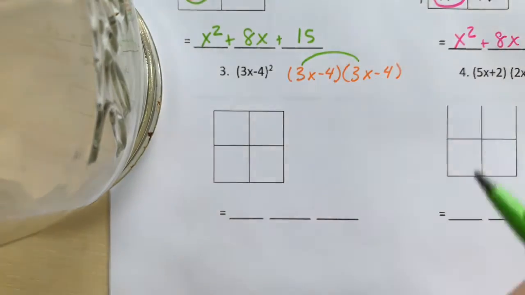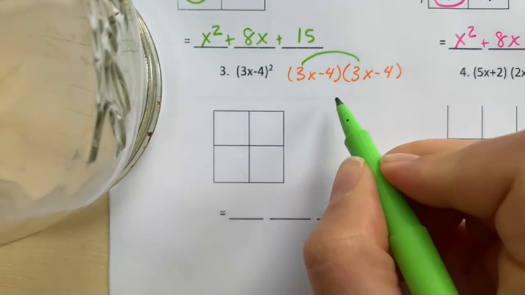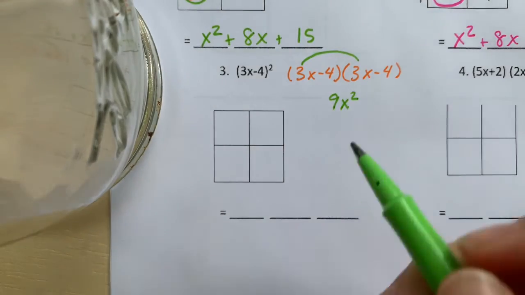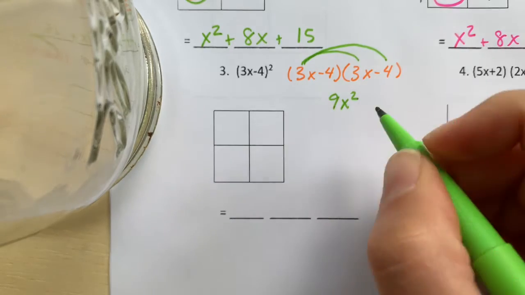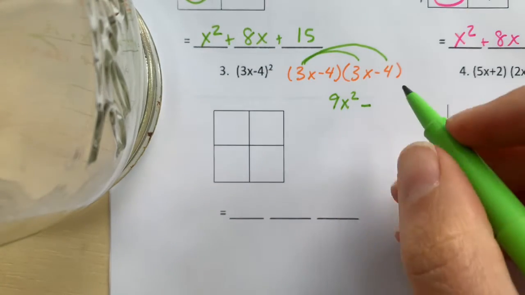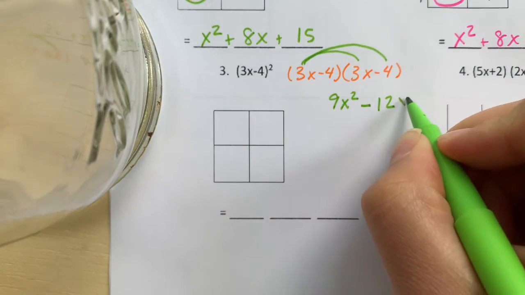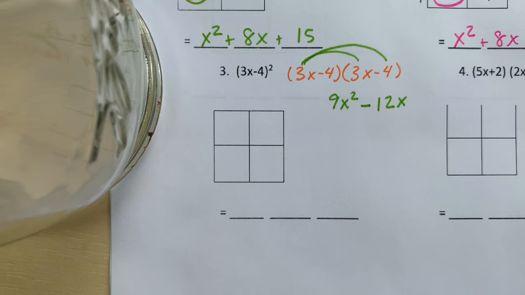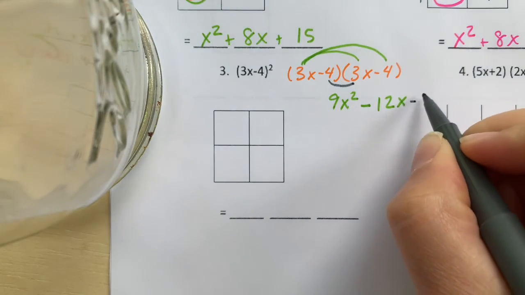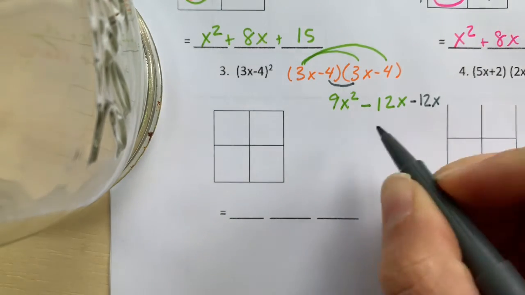So 3x times 3x, 3 times 3 is 9, x times x is x squared. Then 3x times a negative 4 is going to be a negative. Positive times a negative is a negative. 3 times 4 is 12x. Then I'm going to do negative 4 times positive 3 is a negative 12x.